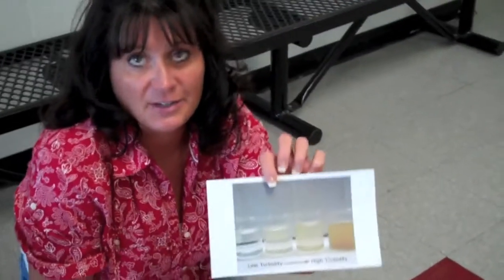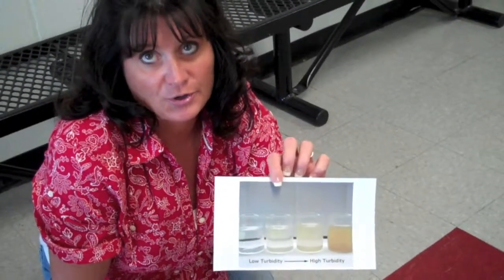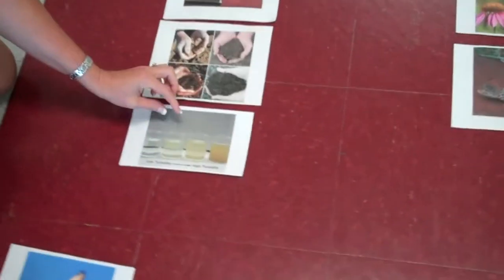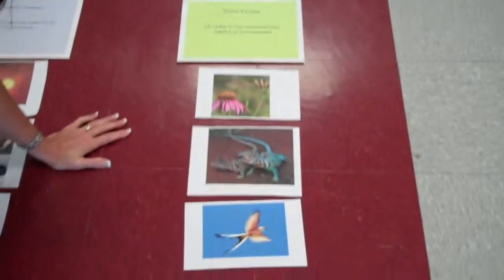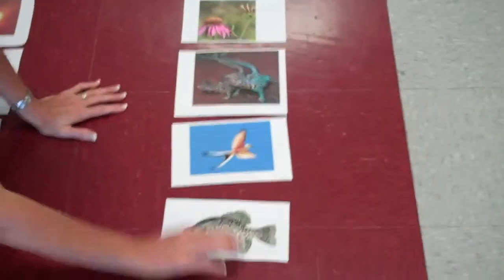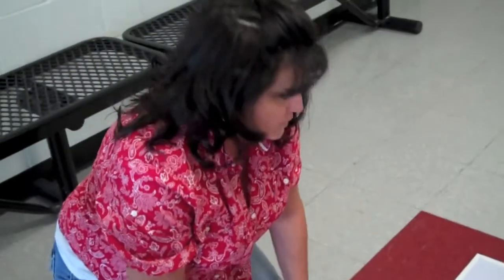Turbidity. The cloudiness of our water. We know that water and dirt are not living things, so this would be an abiotic factor. Our state bird, the scissortail flycatcher. We know that birds are living things, so it would go under biotic factors. The black crappie. We know that crappie are living things, so this will also go under biotic factors. Now we have successfully sorted our pictures into biotic and abiotic factors.